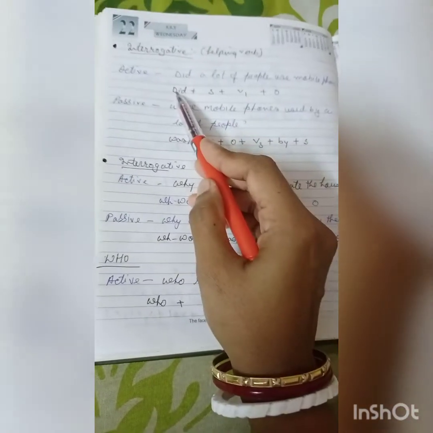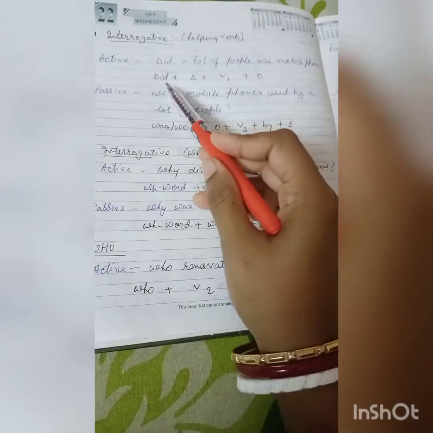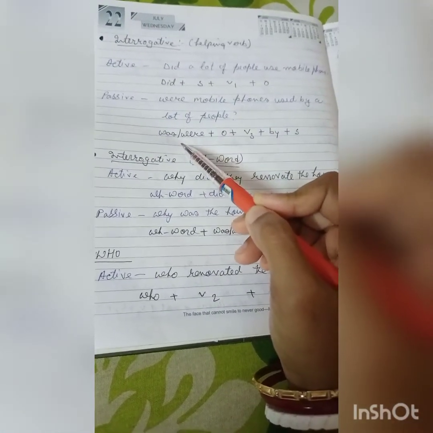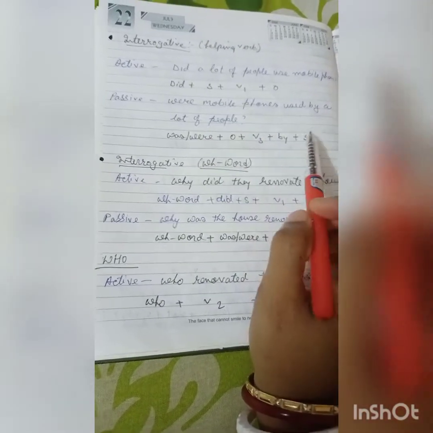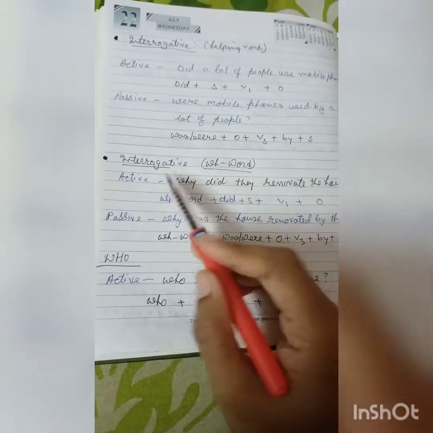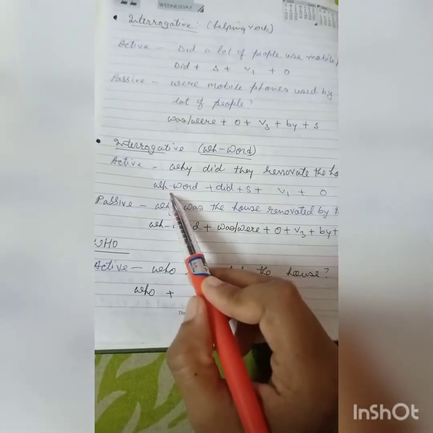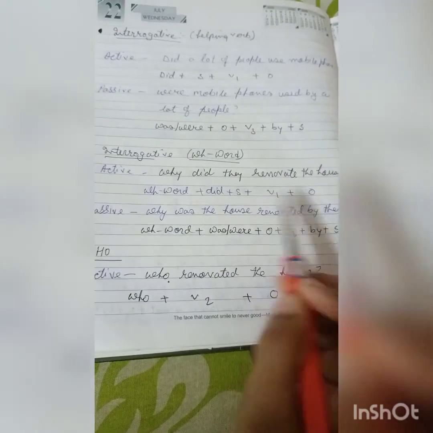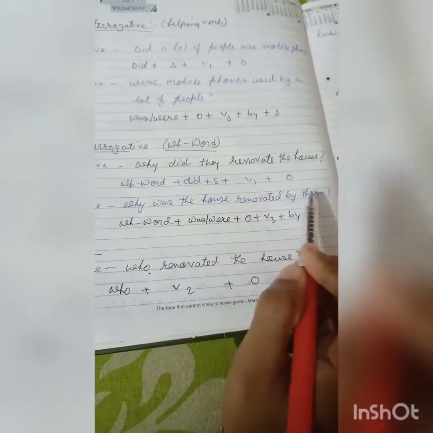Clear? So when there will be did as a helping verb, put was/were as the helping verb. If it was do or does in simple present, in passive voice it would have been am, is, are. Okay. The whole process remains the same. Only you have to change the verb forms. Got it? In interrogative WH word, why did they renovate the house? WH word, did, subject, verb 1, object. In passive voice, why was the house renovated by them?